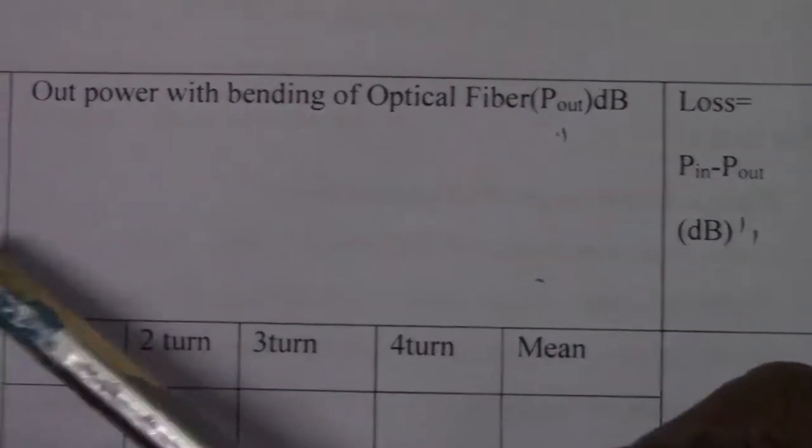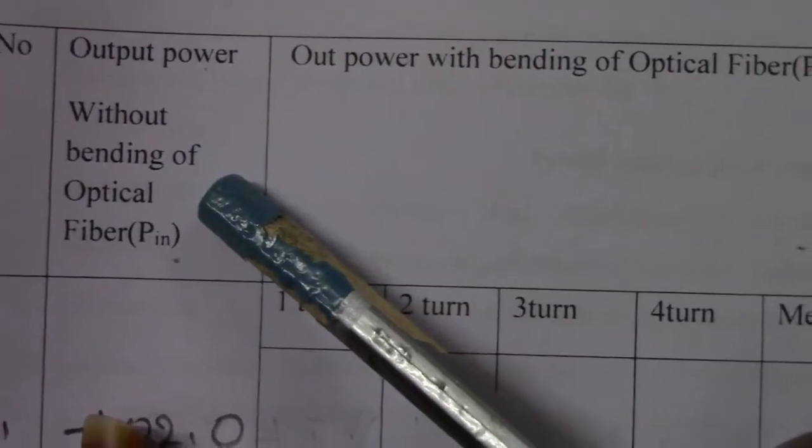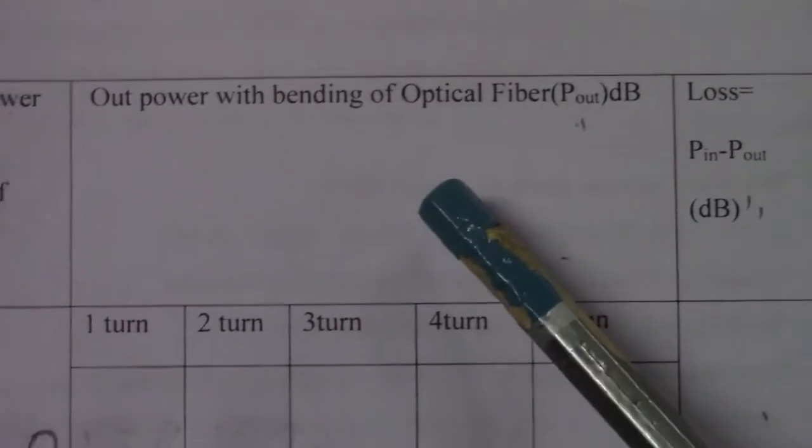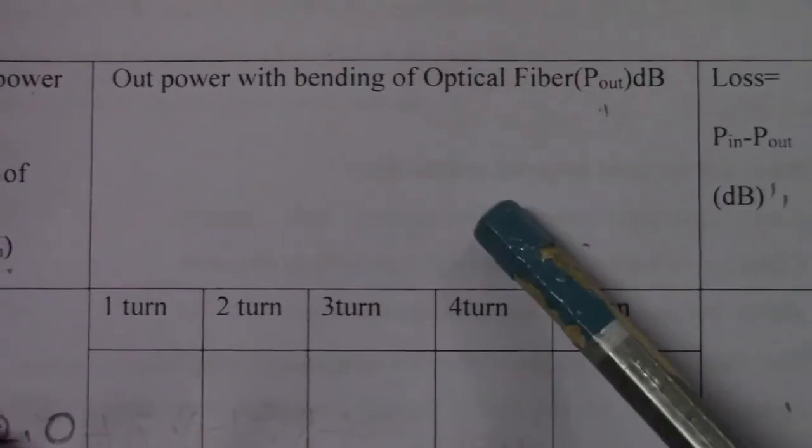So coming to the tabular column, this is the required tabular column. The first column indicates input power, the second column indicates output power. Input power is nothing but the output power of the optical fiber before bending. Output power is nothing but the output power of the optical fiber with bending. Right. So how to do this procedure?